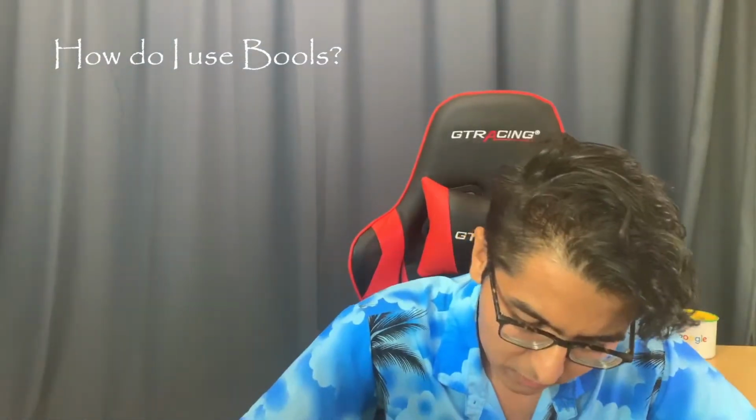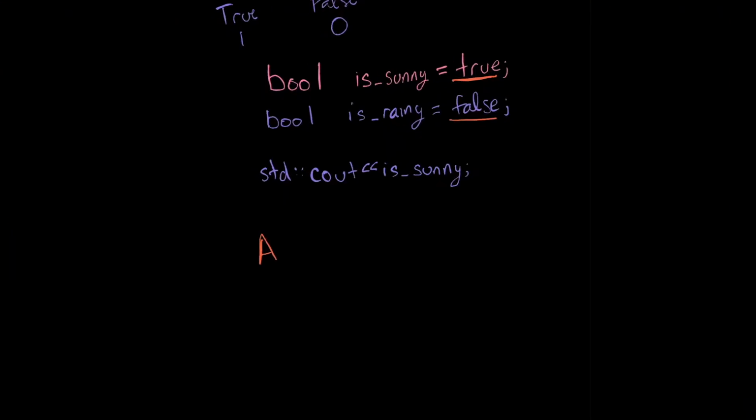While this seems very simple, the next logical question is going to be, how do I use bools? Well, let's say you have two numbers A and B. There are a couple of things you might want to be able to tell about them. For example, you might want to ask, is A equal to B?